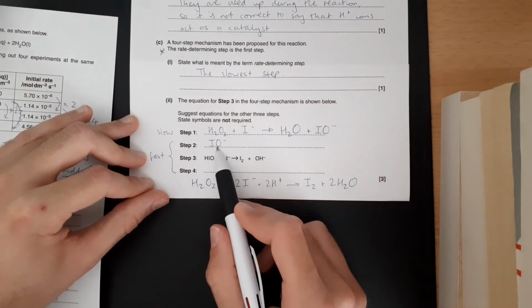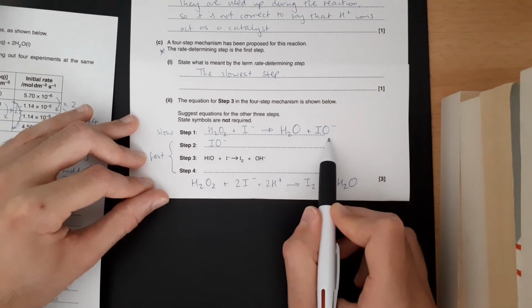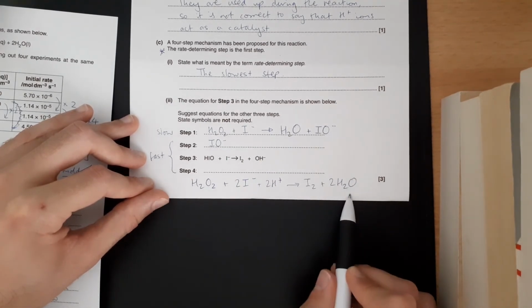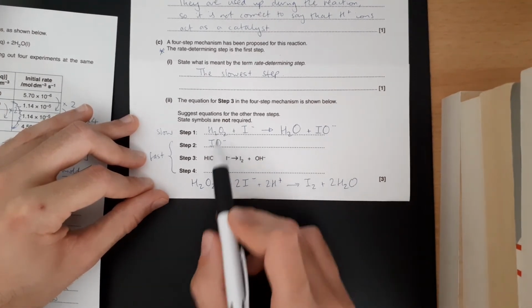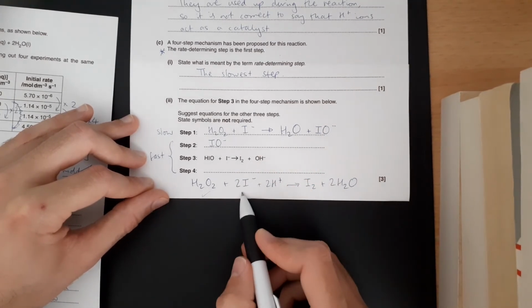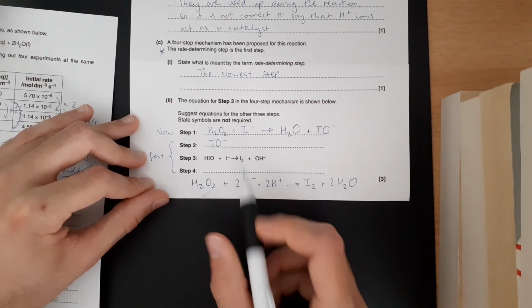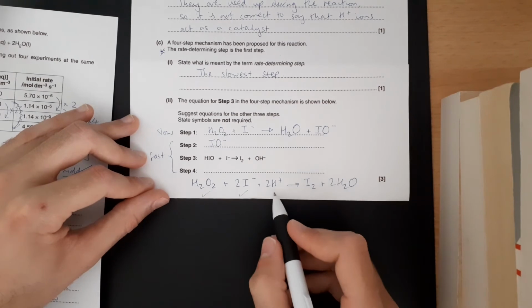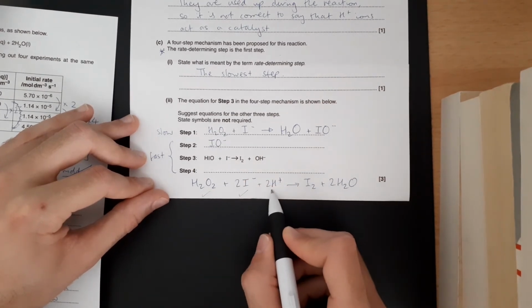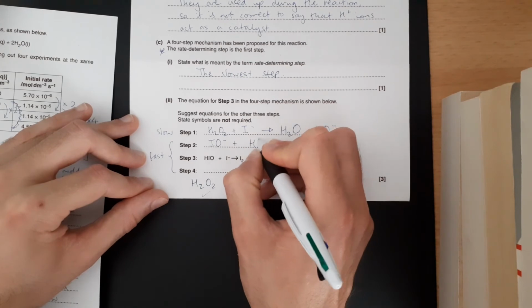Then we need to look, what are we going to do with this? Again, we're going to compare what we've already written to what the actual equation is supposed to be. We're supposed to have H2O2, we've done that. We're supposed to have two I minuses, we've only got one, but the other one is already here. So those have all been accounted for. Therefore, the only thing that this can react with is H plus ions. The only question then is, are we going to use both of them, or just one of them? We're at least going to use one, aren't we?